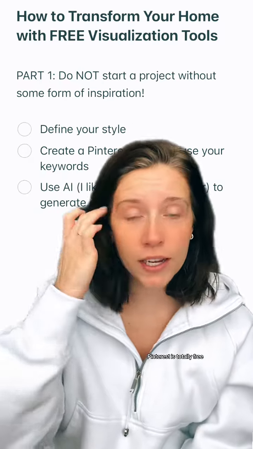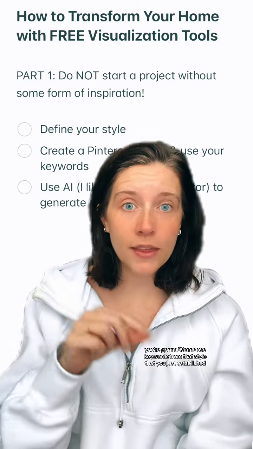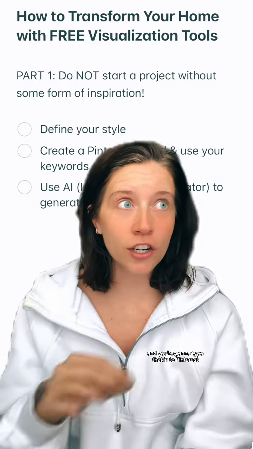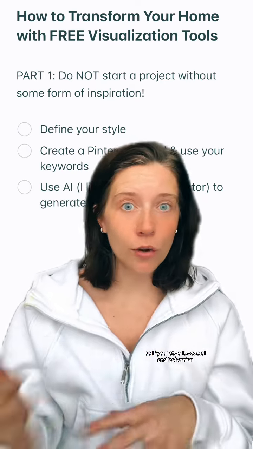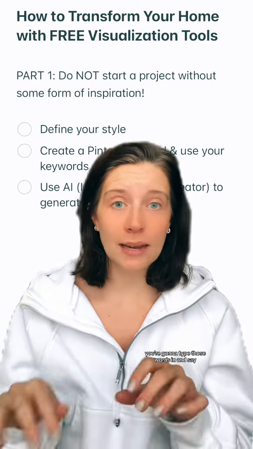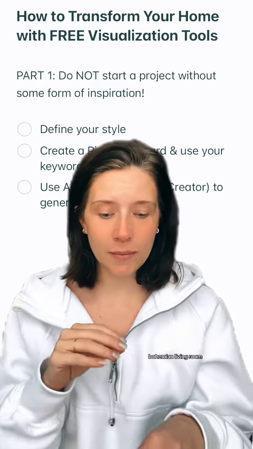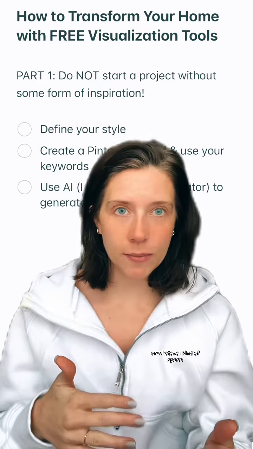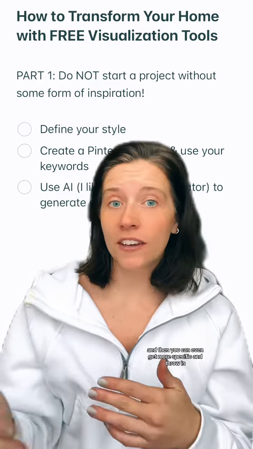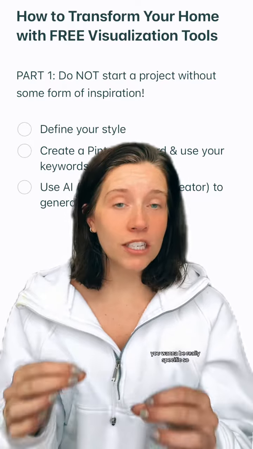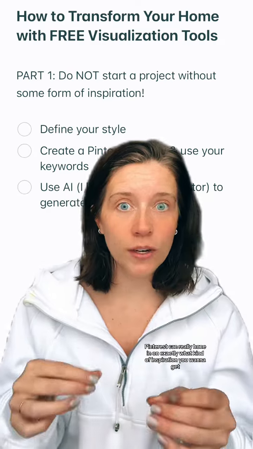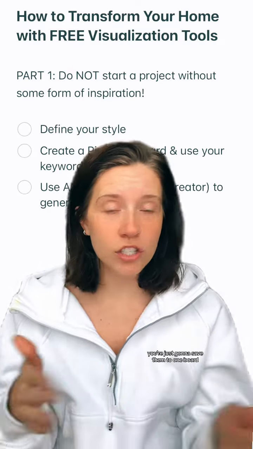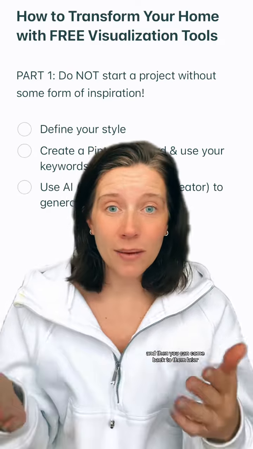Pinterest is totally free. You're gonna wanna use keywords from that style that you just established, and you're gonna type that into Pinterest. So if your style is coastal and bohemian, you're gonna type those words in and say coastal, bohemian, living room, or whatever kind of space. And then you can even get more specific and throw in some colors. You want to be really specific so Pinterest can really hone in on exactly what kind of inspiration you want to get. Once you get all of those images, you're just going to save them to one board and then you can come back to them later.